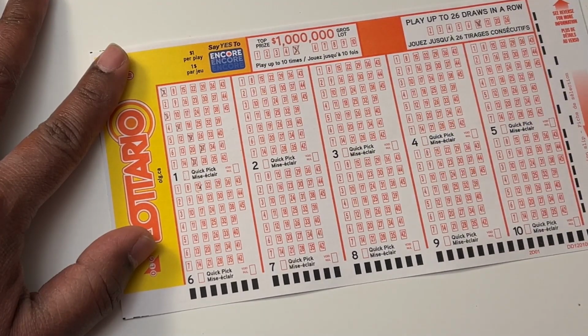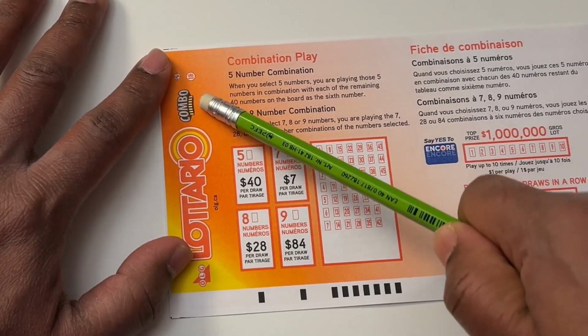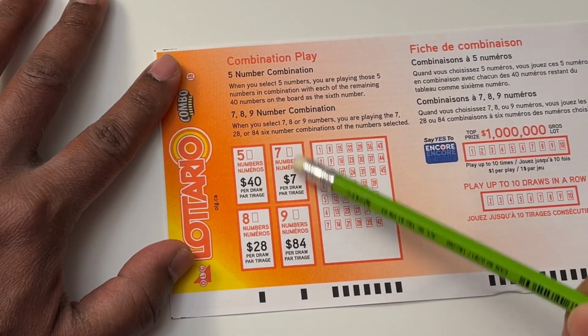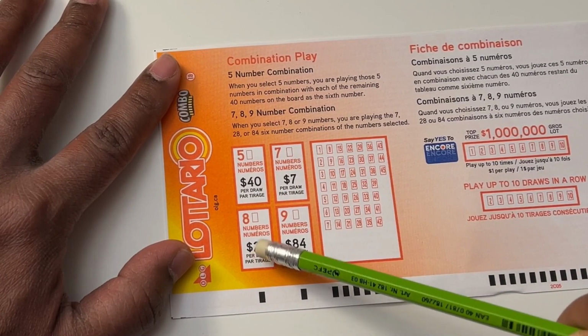So this is Lottario. Now this Lottario also has a combo. 5 number combination, you see, 7 number combination, 8 number combination, 9 number.